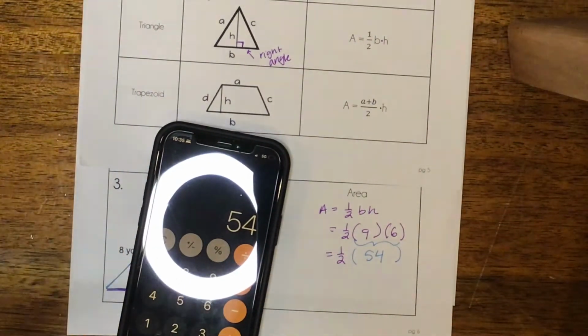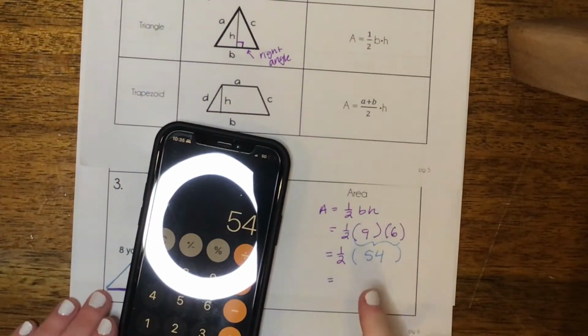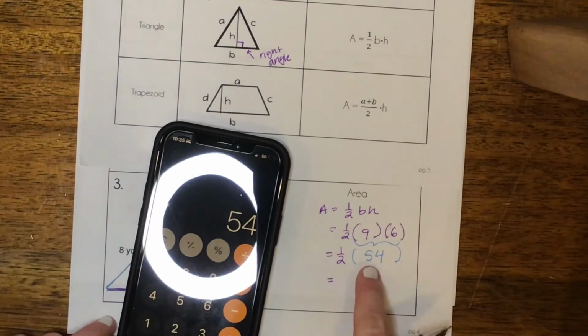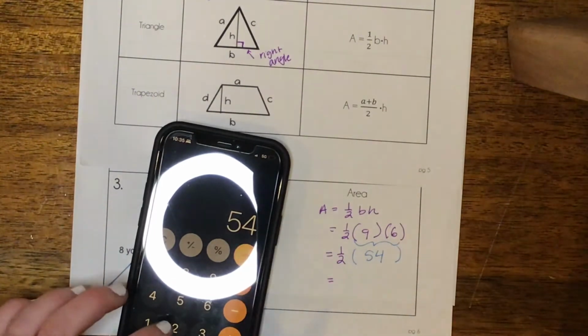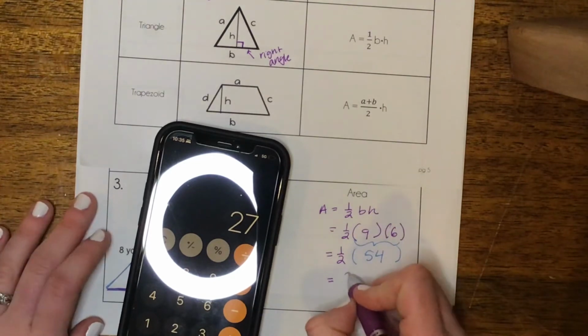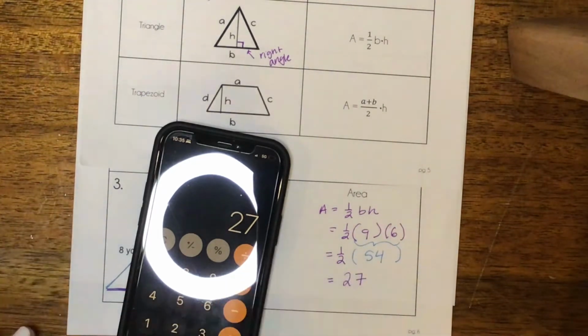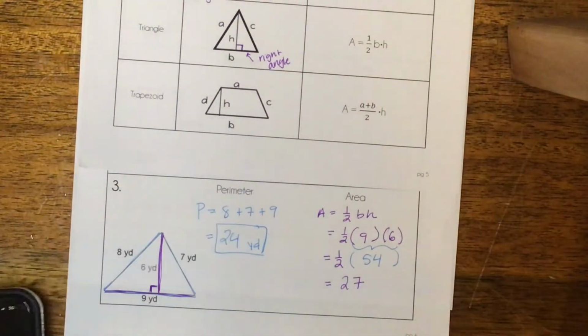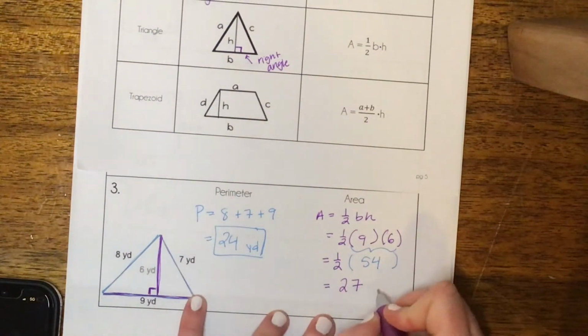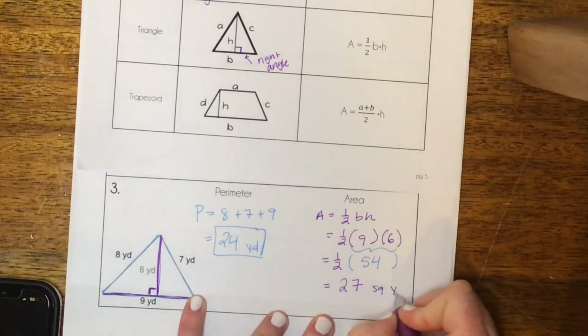All right, and then 1/2 is the same as dividing by 2. So I'm going to do 1/2 times 54, or 54 divided by 2 is 27. Okay, and then my units are square yards.